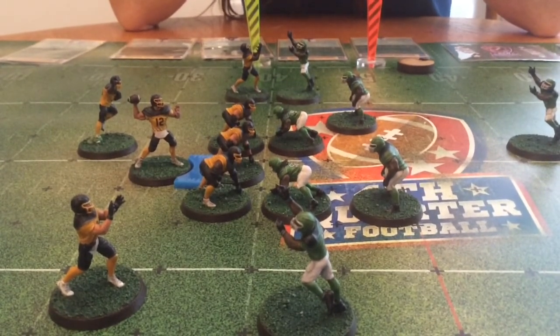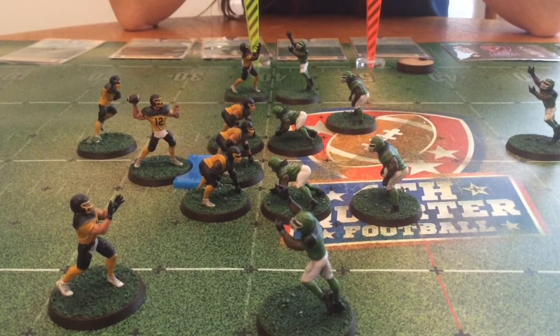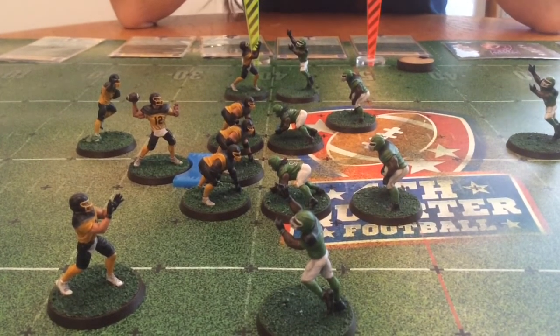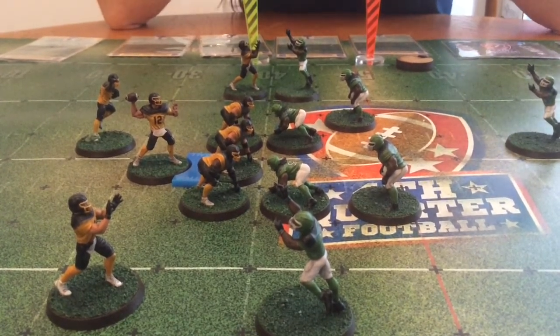Normally, of course, in the real game, the centre would have the ball in front of him. Now, my centre is so well trained. He's already done it. He's already snapped the ball.